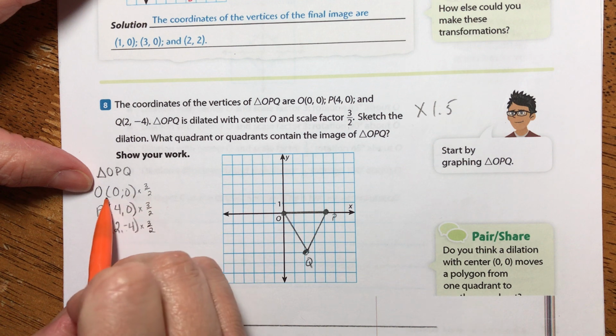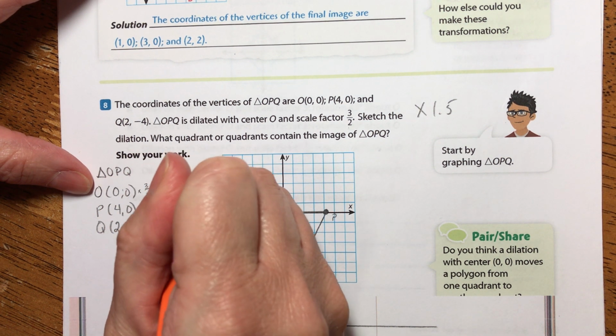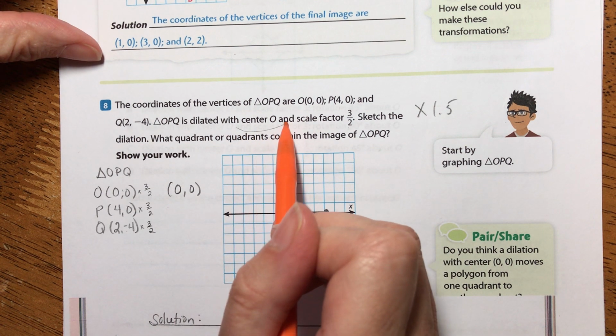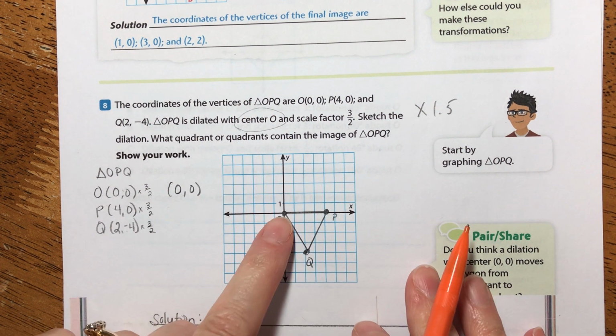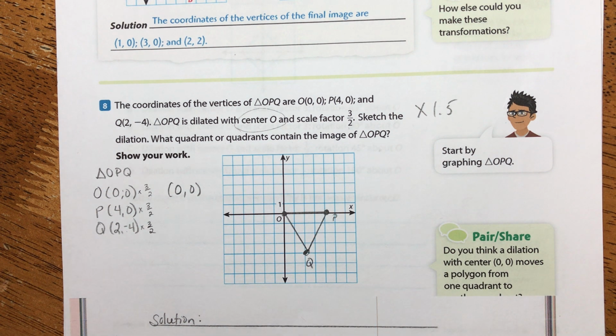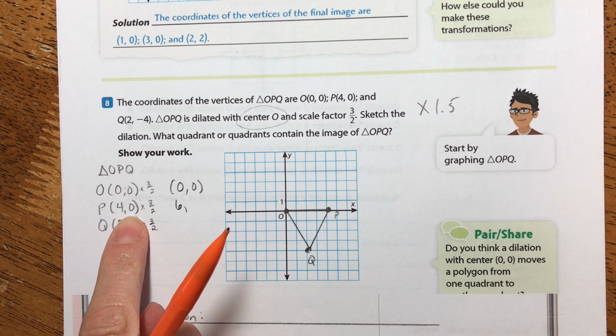All right, so this one's easy. 0 times 1.5 and 0 times 1.5 is (0, 0). If you remember earlier, we highlighted our notes saying that when the point doesn't change, it transforms into itself. That means that this is the center. And they already told me that the center was (0, 0). So this point does not change. All right, let's do this one. 4 times 1.5, or 4 times 3/2, I have 6. And then 0 times 1.5 is 0.